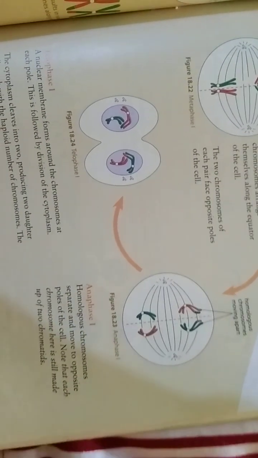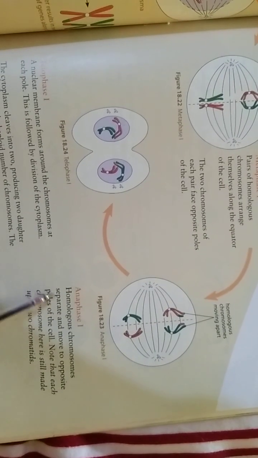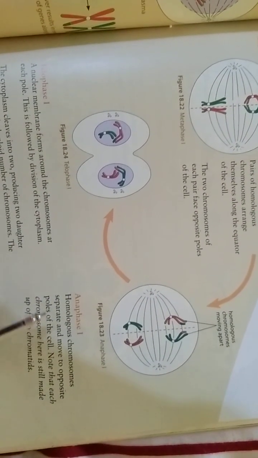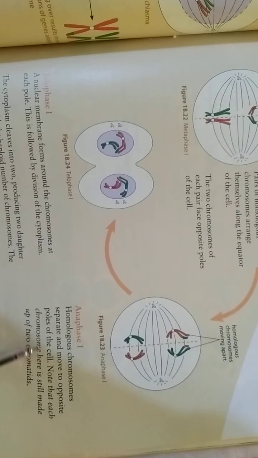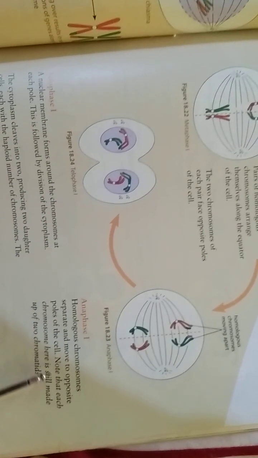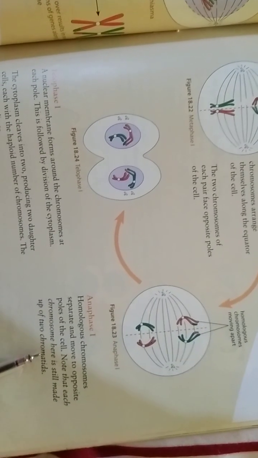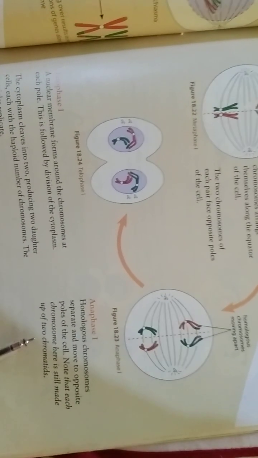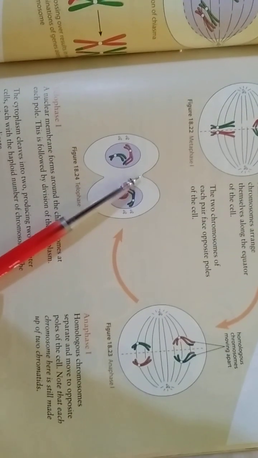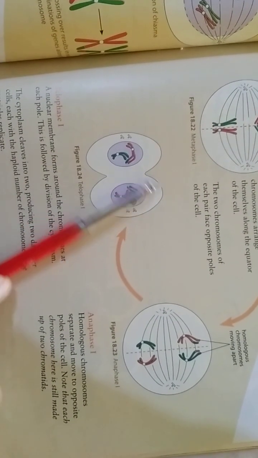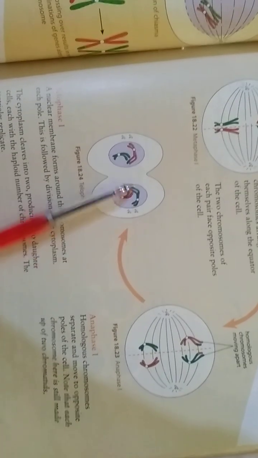Anaphase 1. Homologous chromosomes separate and move to opposite poles of the cell. Note that each chromosome here is still made up of two chromatids. The homologous chromosomes are divided into chromatids.